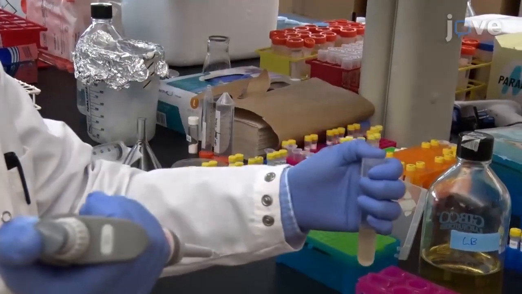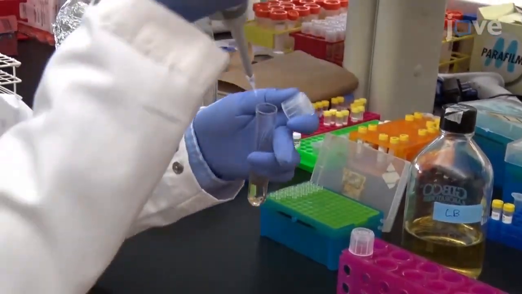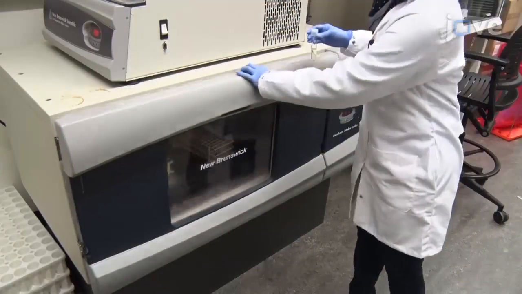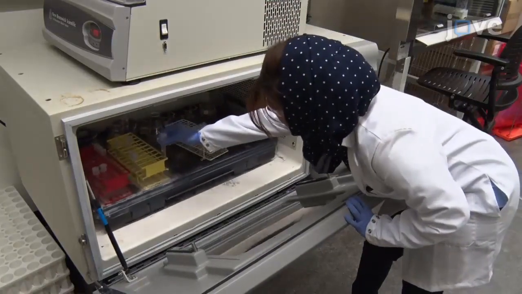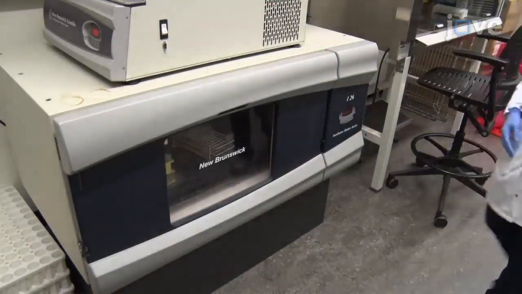The next day, transfer 50 microliters of an overnight culture into 5 milliliters of fresh LB-M9 media with kanamycin and carbenicillin. Incubate at 37 degrees Celsius with continuous shaking until the culture has reached an OD600 between 0.5 and 0.7.